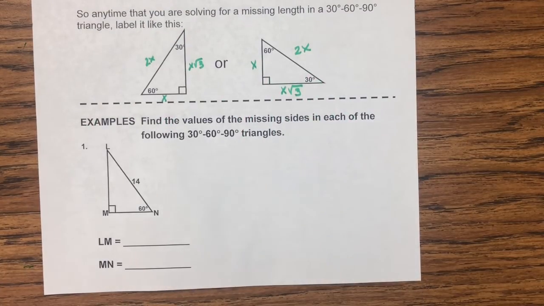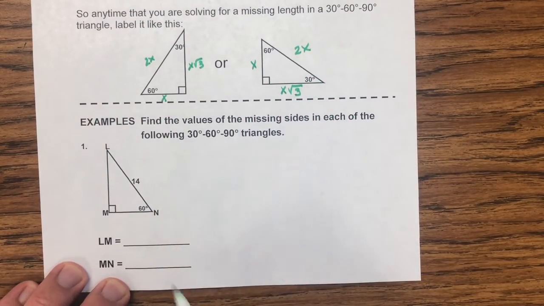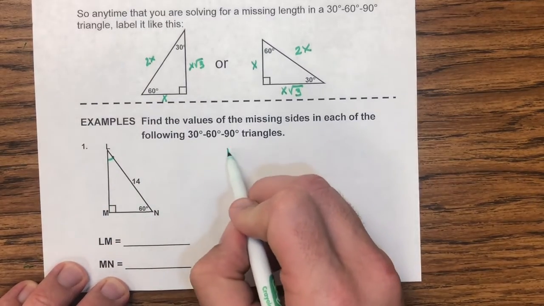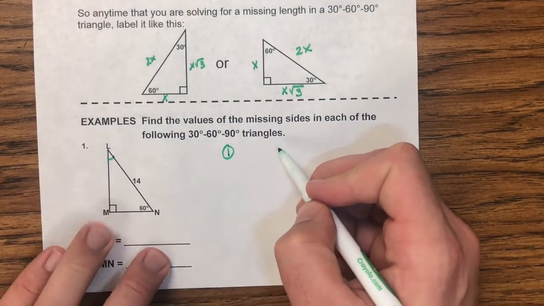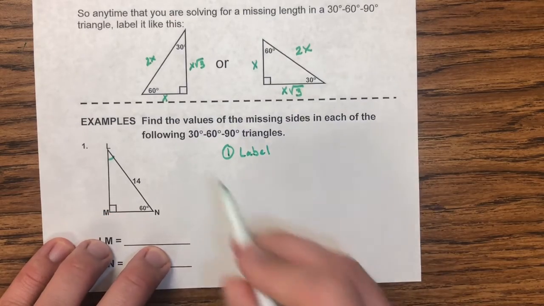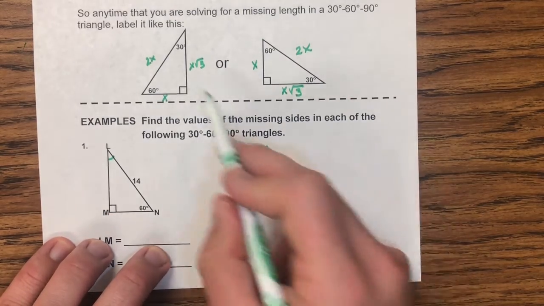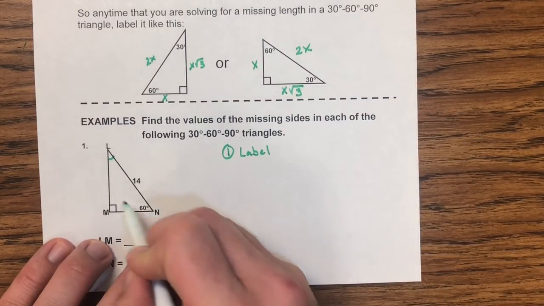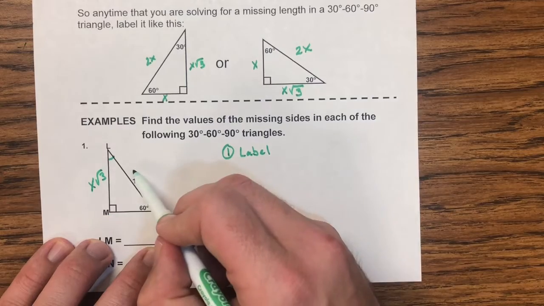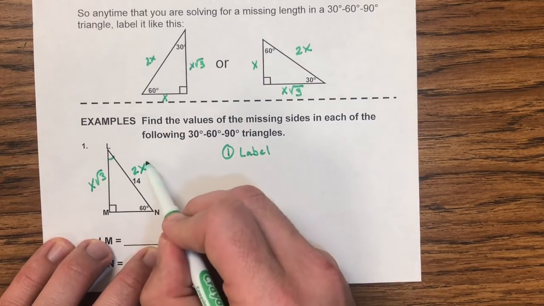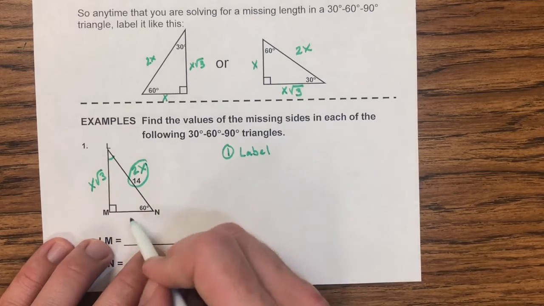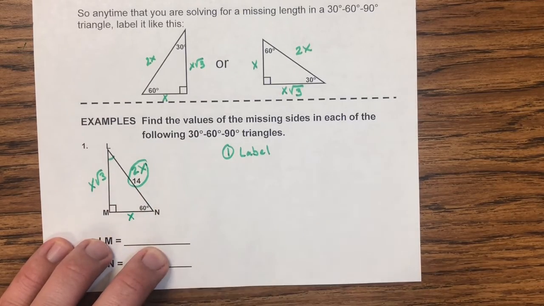Okay, on example 1, LMN is our triangle, 60, 90. This angle up here has to be 30. The first step, just like on 45, 45, 90s, is label. Our ratios are different. You can see the ratios here. Opposite of the 60, that's x square root of 3. Opposite of the 90 is 2x. That one's very important to us because it helps us solve the next step. Opposite of the 30 is x.